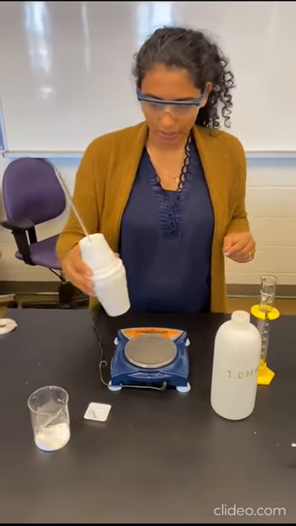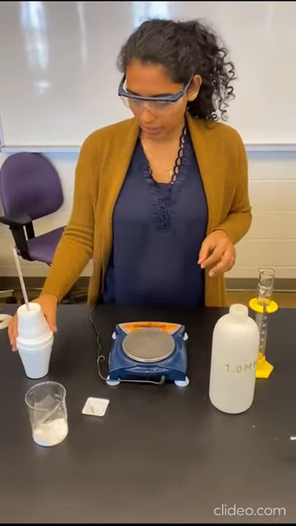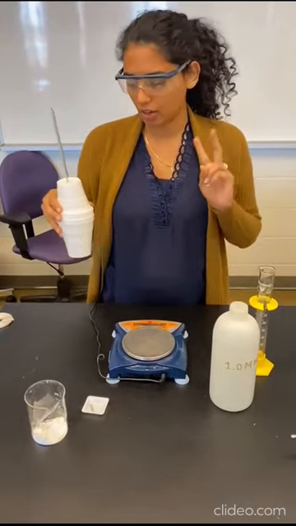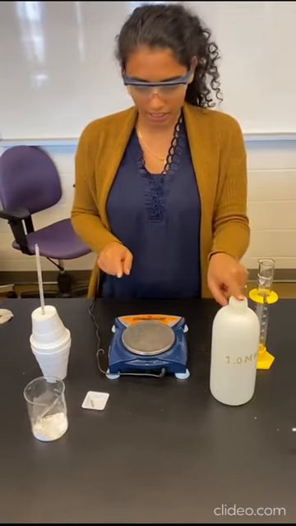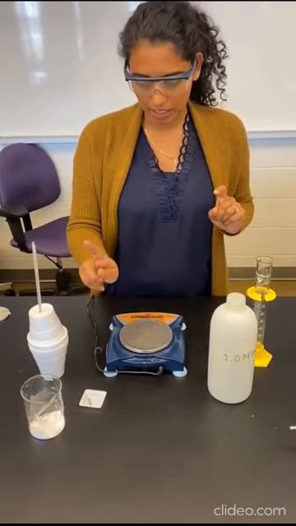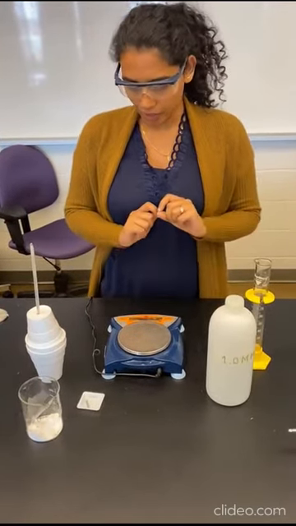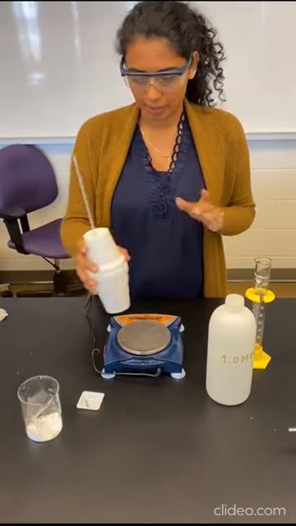Okay, welcome to our Hess's Law Lab. Today we're going to be using our calorimeter and observing two different reactions. The first between magnesium and HCl, and the second between magnesium oxide and HCl. So what I'm going to do first is assemble my calorimeter.